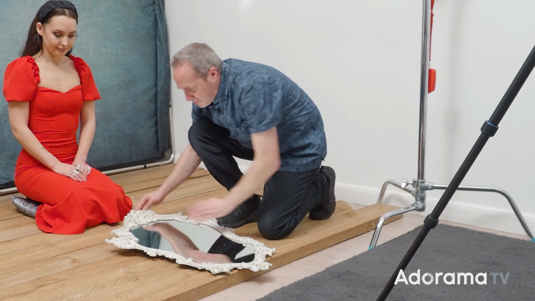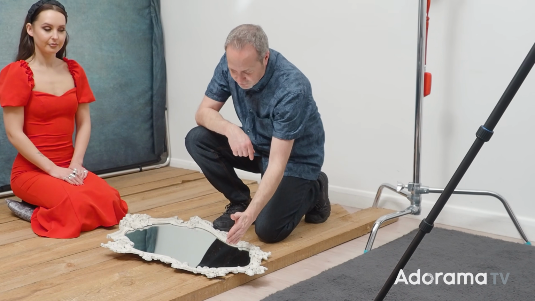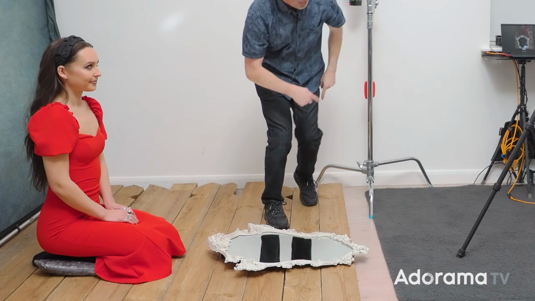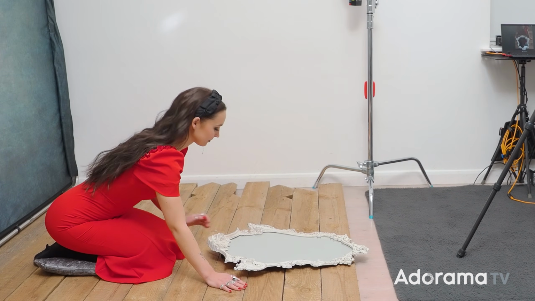So that's going to angle the mirror up a little bit more, which should move Sophie back down the length of the mirror. That's my plan. Let's see if it works. Sophie, if you can just take up the same pose again.